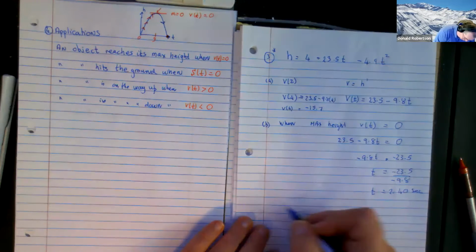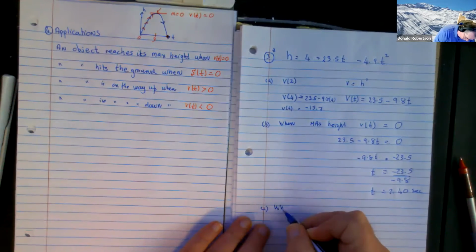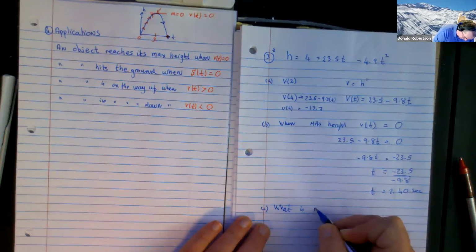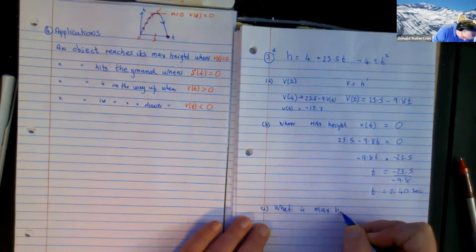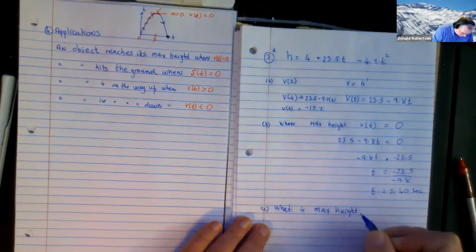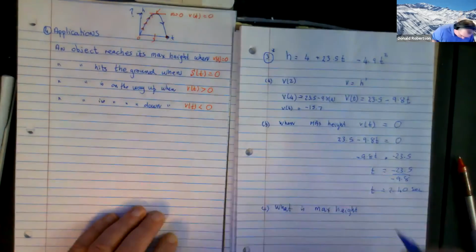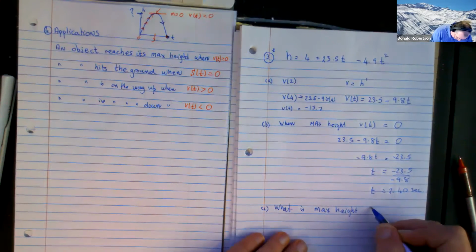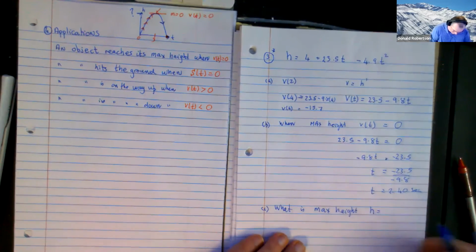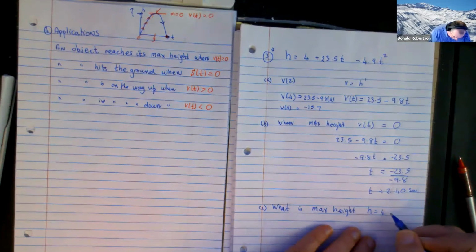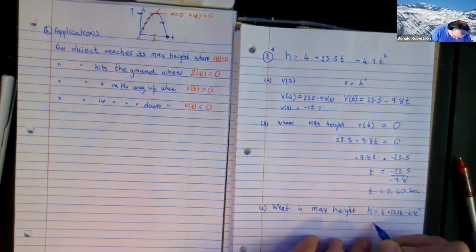And then it asks, what is the maximum height? So they're basically asking you for that number over here. So all you need to do is find the height at 2.4. So that's 4 plus 23.5t, take away 4.9t squared, and you find it at 2.4.